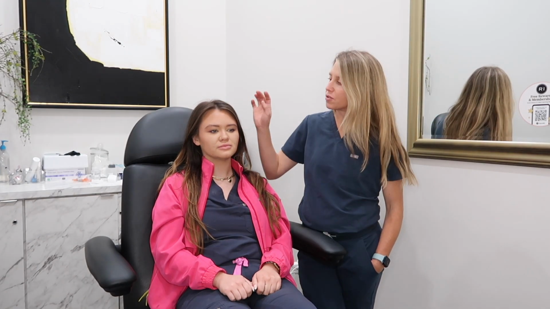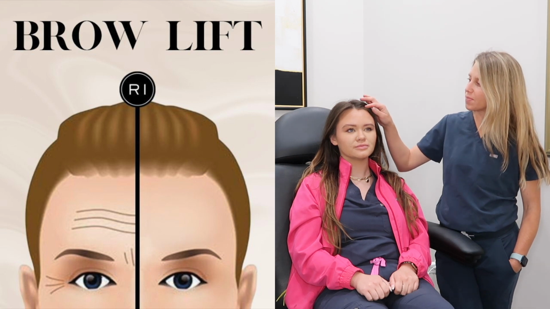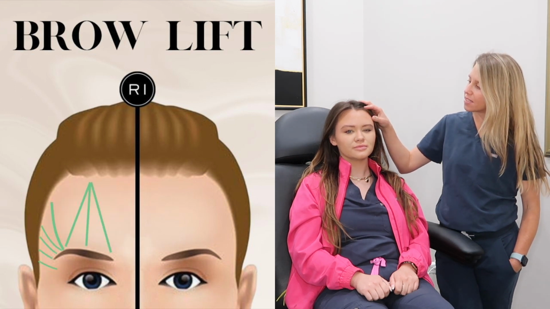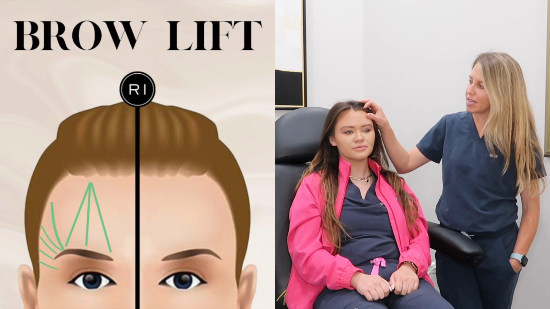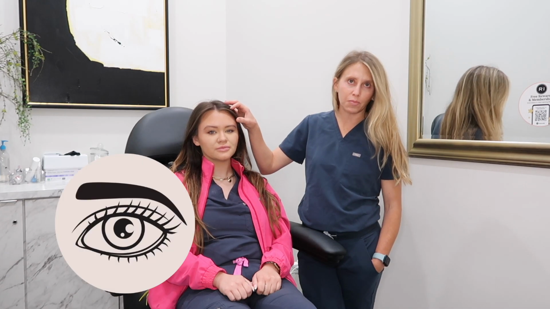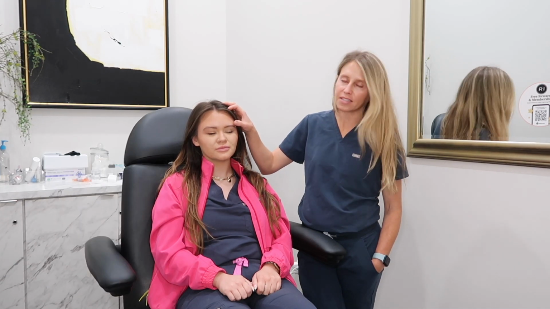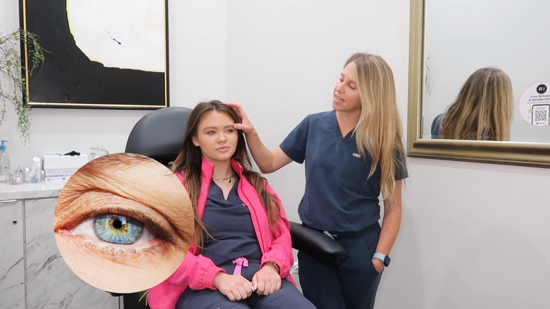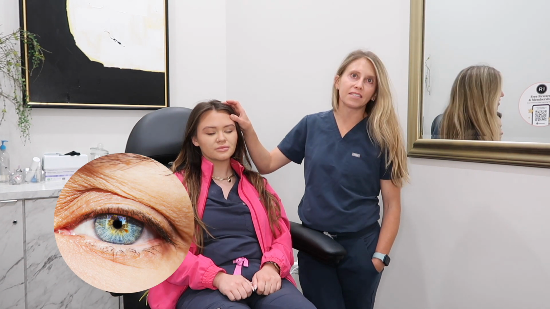Some of the common places that we can do thread lifts on are doing a brow lift. So you can actually place threads above the brow and to the side of the brow. And I will do that for patients who feel like they have a low natural brow position, as well as patients as they age, they get that heavy upper eyelid skin. Threads up here will lift that eyelid skin out of the way.